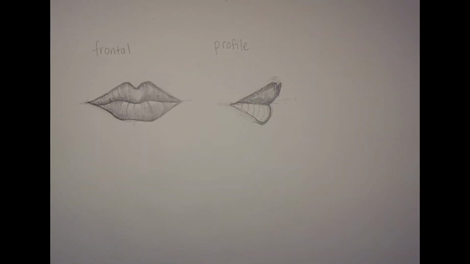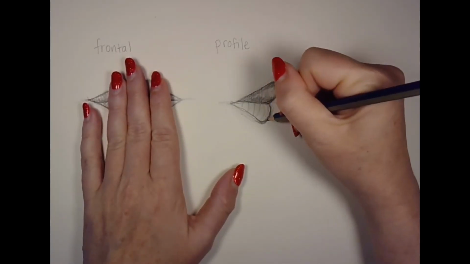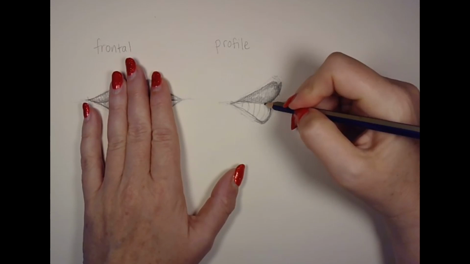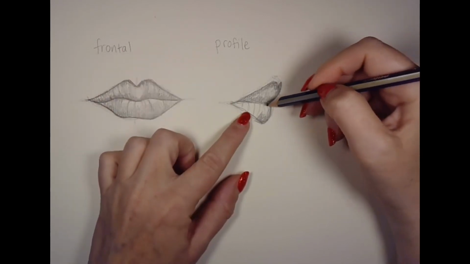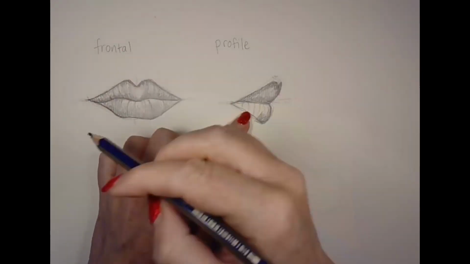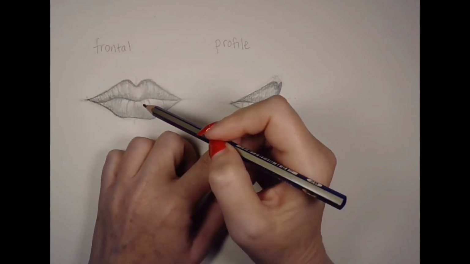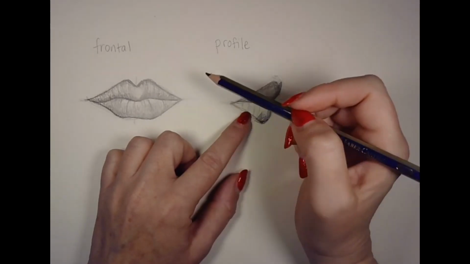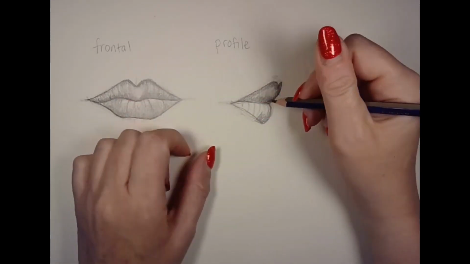Okay. That shading needs a little bit of work. And here, I'm going to have it darker at the bottom. Since this part is sticking out, and on this one too, this part is starting to come out again, so it's usually lighter at this part and then darker on the top lip down here.